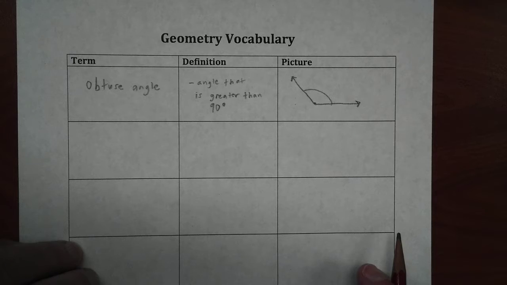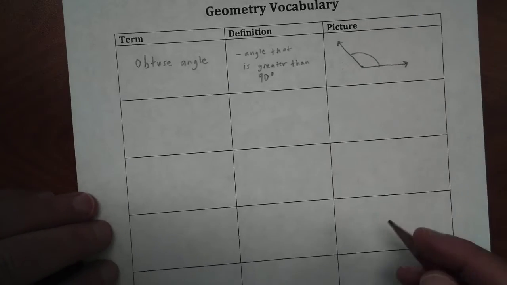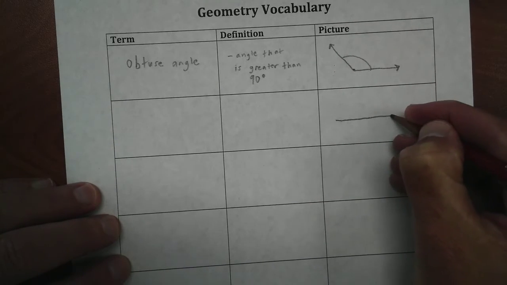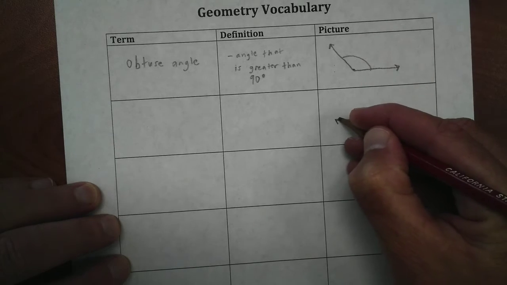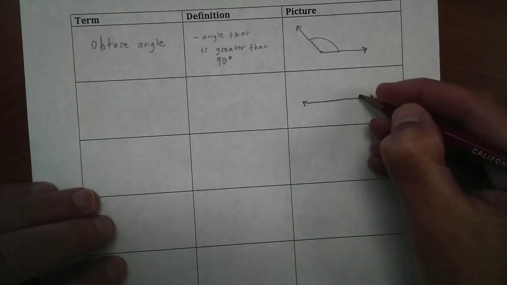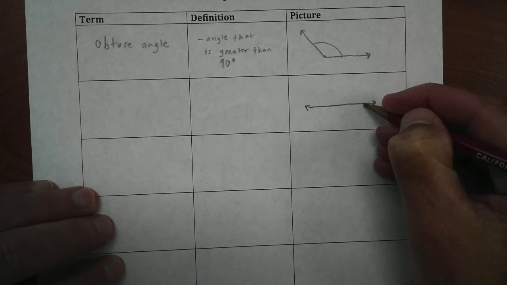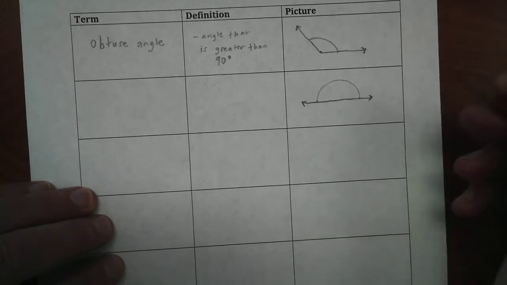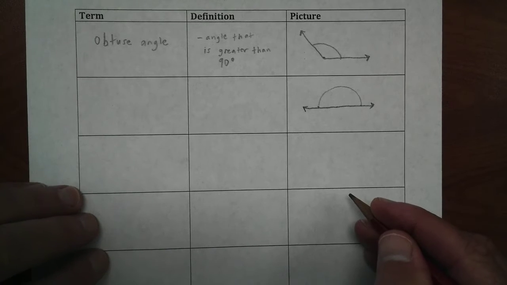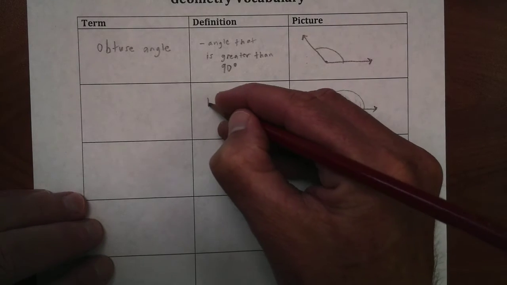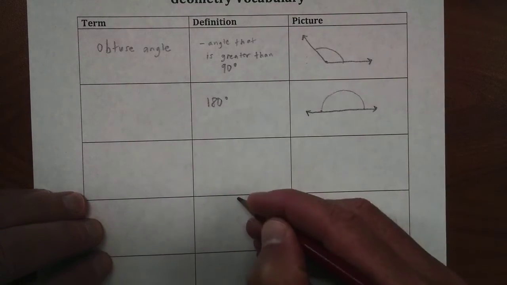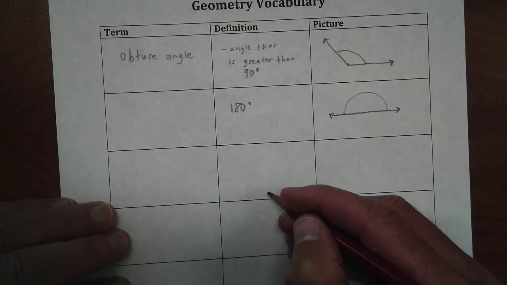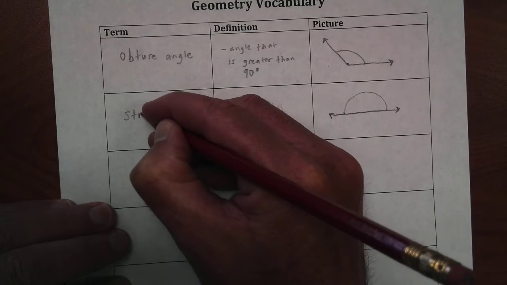Okay. If you went halfway, you'd get something that looked like this, wouldn't you? Where you start here and you measure it all the way to there, essentially half a circle. That's 180 degrees. Okay, that's called a straight angle.